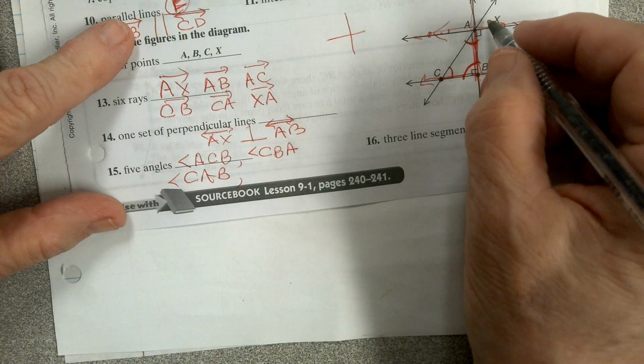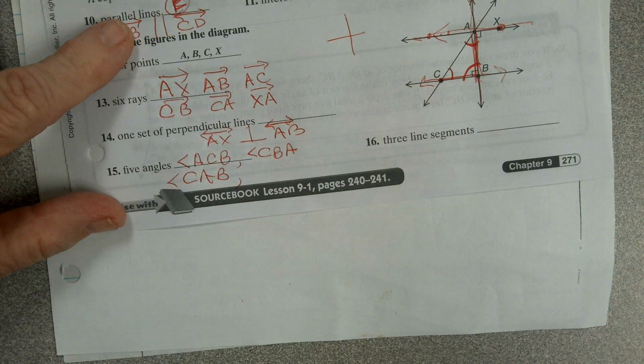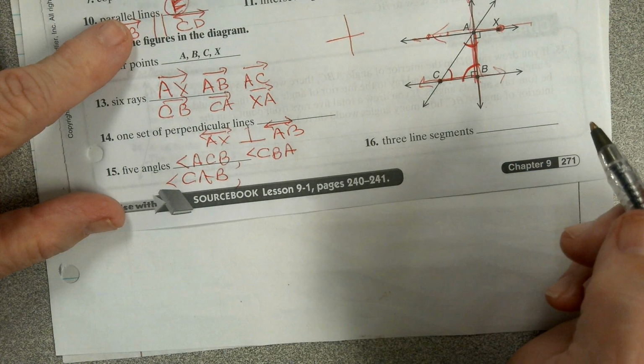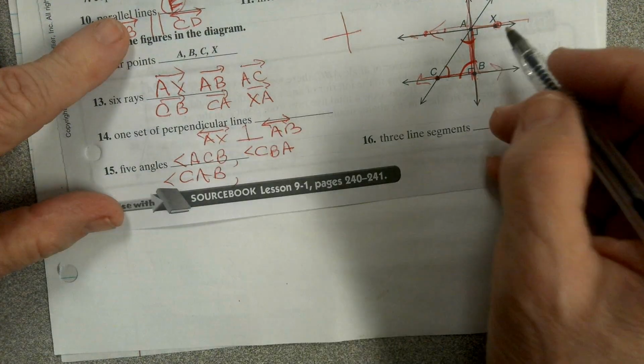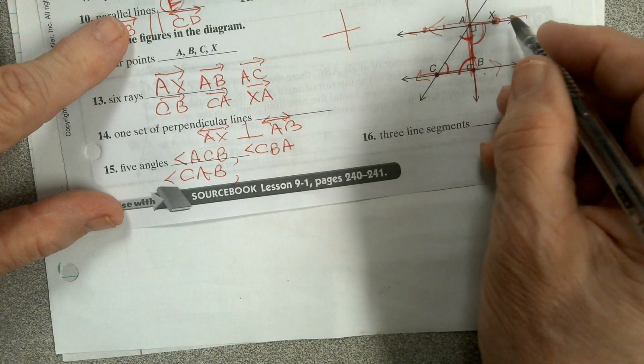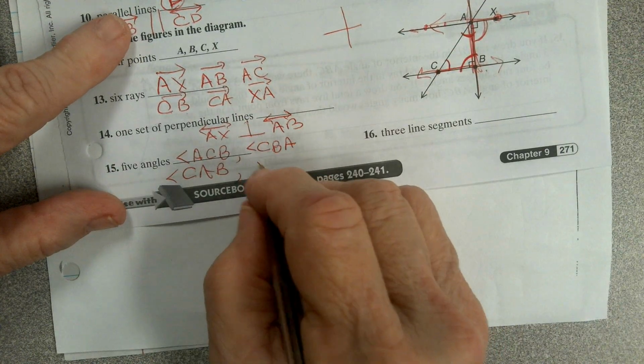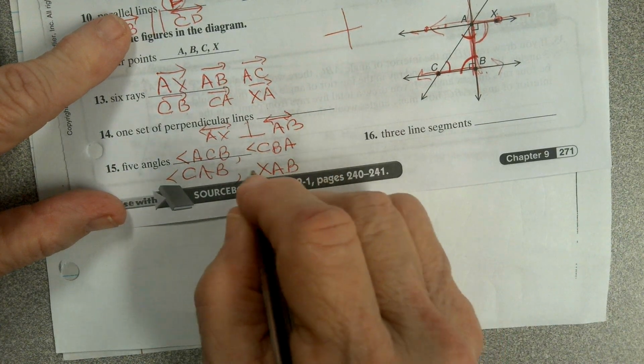Then let's name this one here. What would be angle XAB? Oh yeah, that's a good one. So X to A to B. So that's this angle right here. X to A to B, where A is my vertex. XAB.